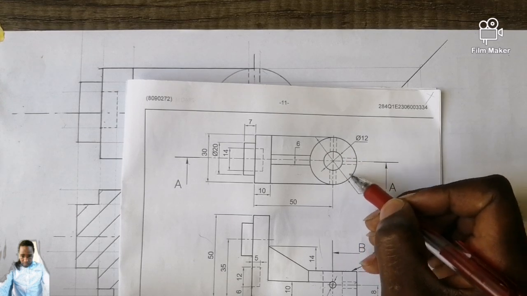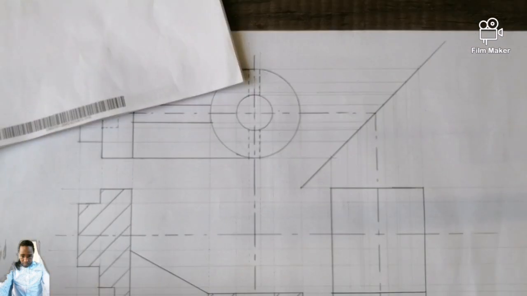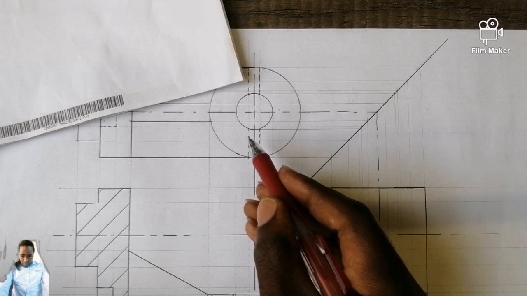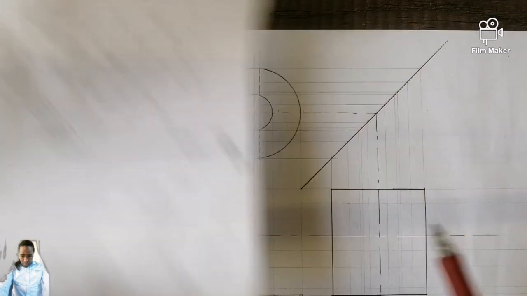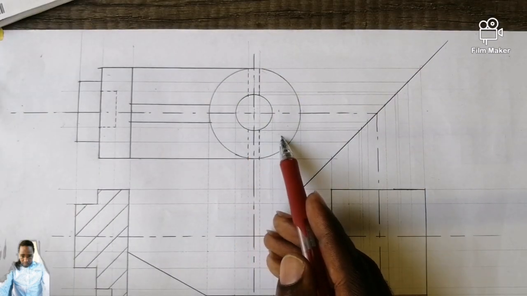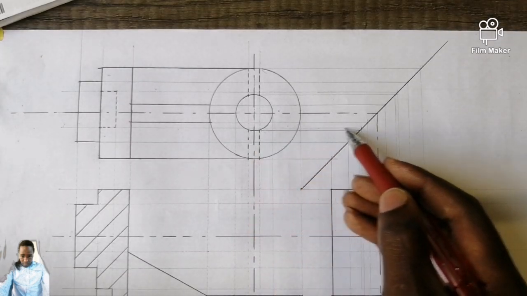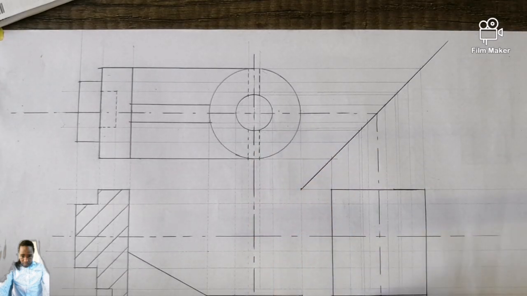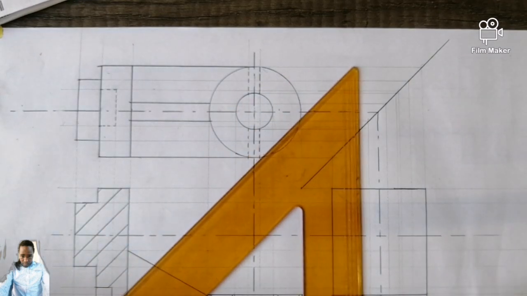So this side is going to remain as an outside view indeed, you understand. So now I'll come to trace this point, which is this one. There it goes. There it goes from here. There it is. From here going down is going to be in hidden.